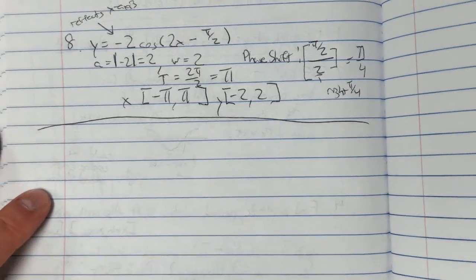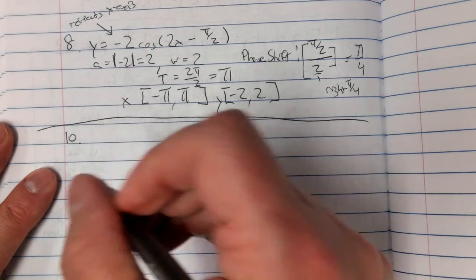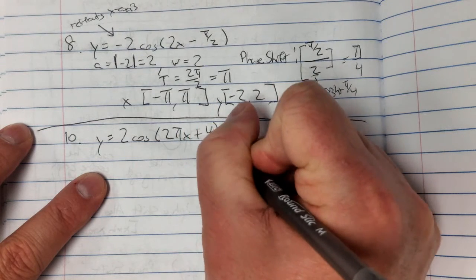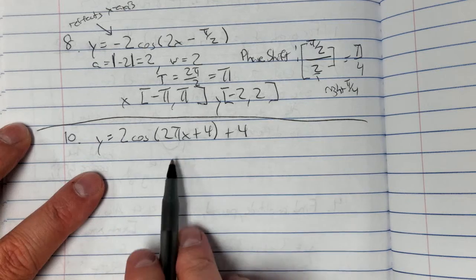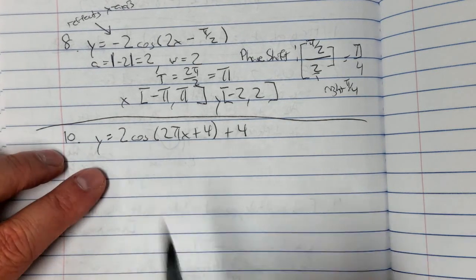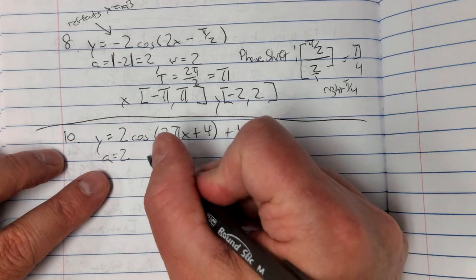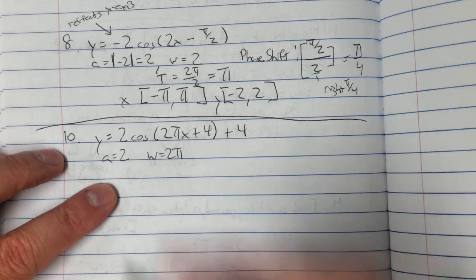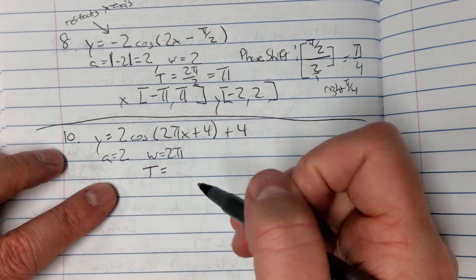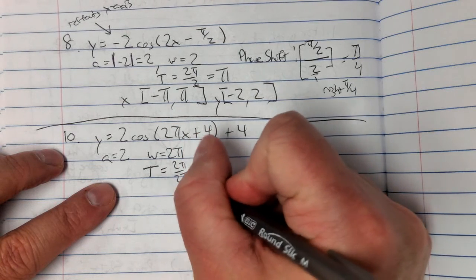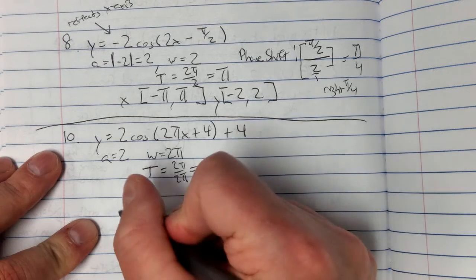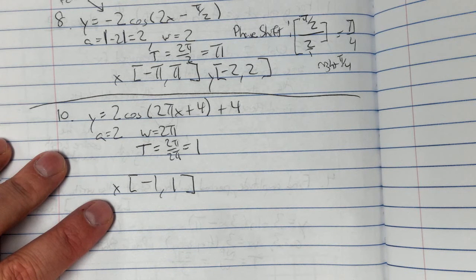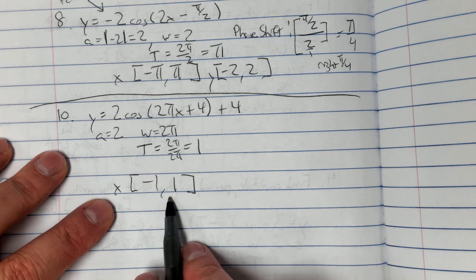Okay. So next we have number 10. This one is y equals positive 2 cosine of 2 pi x plus 4, and then plus 4 again. Okay, so we've got lots of numbers on this one. We've got our amplitude, which is 2. We've got our w, which is 2 pi. Because we know our w is 2 pi, our period is our normal period divided by w, so that'd be 2 pi divided by 2 pi, which is 1. So then x would be from negative 1 to 1. So that's your horizontal parts.